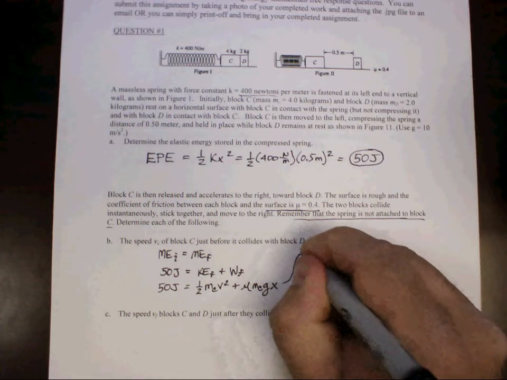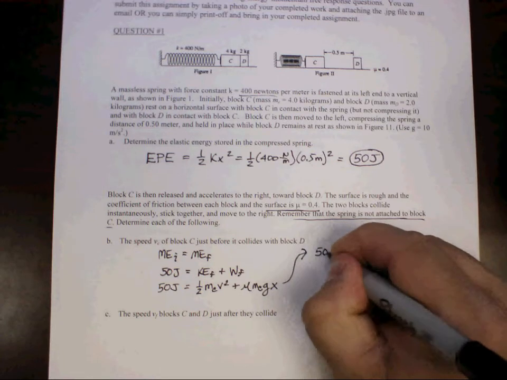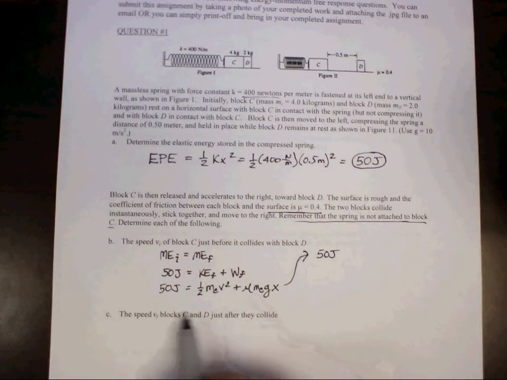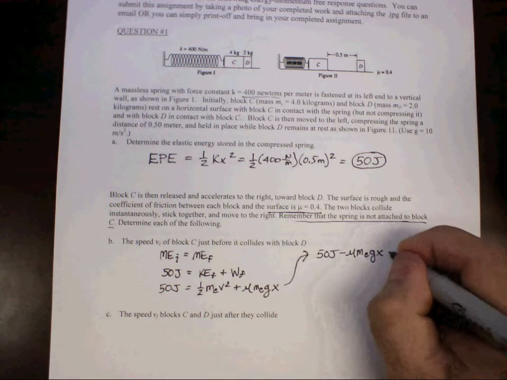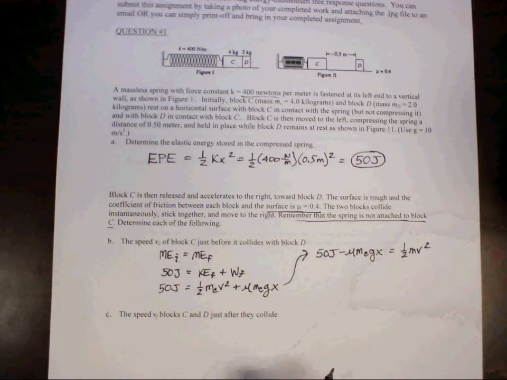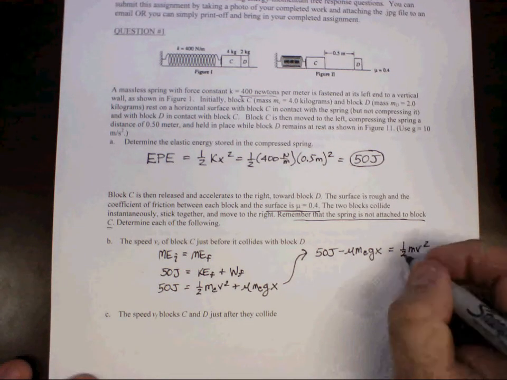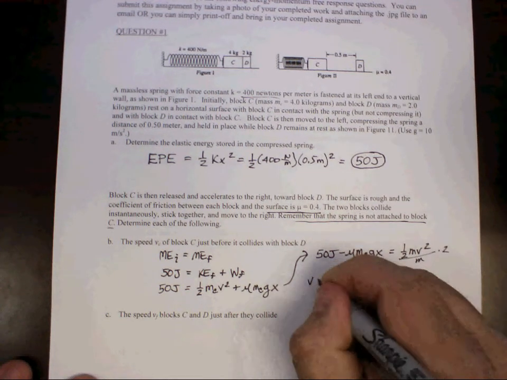So 50 joules equals, the formula for kinetic energy is 1/2 mass of block C, v squared, plus the work from friction, which is mu. They don't say whether it's static or kinetic, so we're just going to leave it as mu, mass of C, times gravity, times that x distance that it slides.